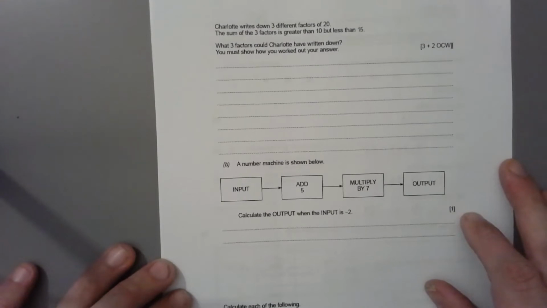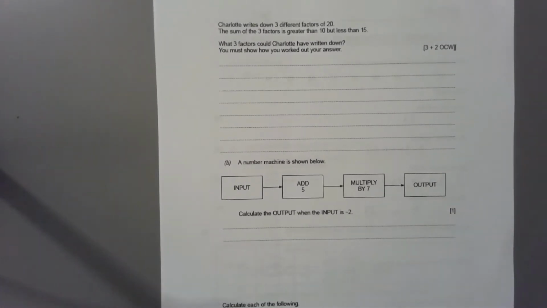Okay, next question says that Charlotte writes down 3 different factors of 20. The sum of the factors is greater than 10 but less than 15. What 3 factors could Charlotte have written down, and you must show how you worked out your answer.